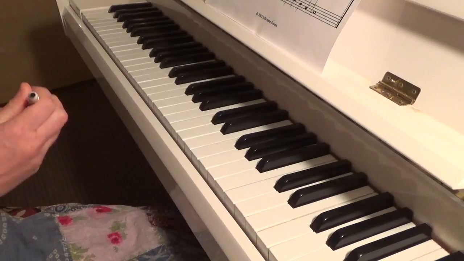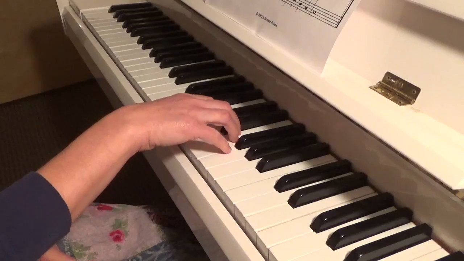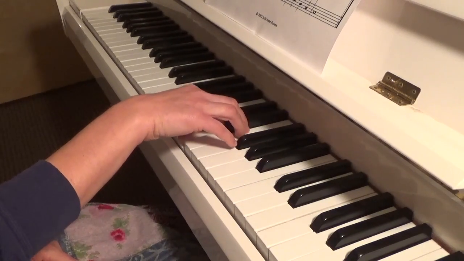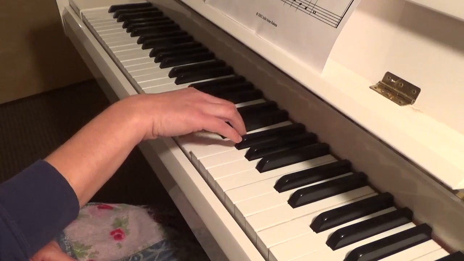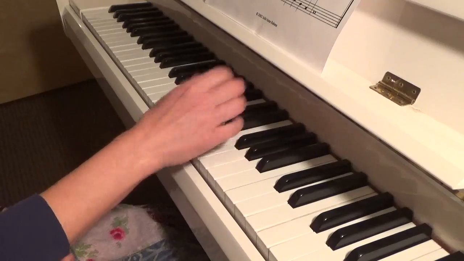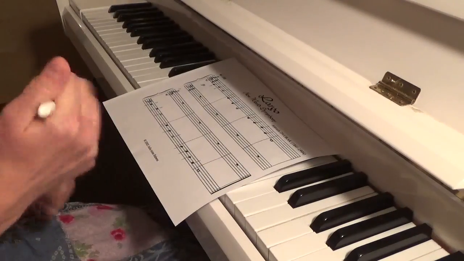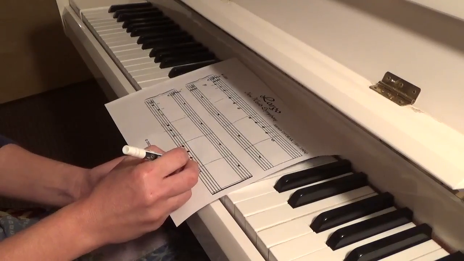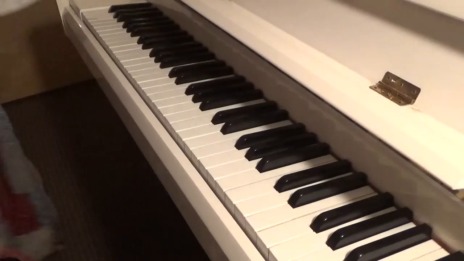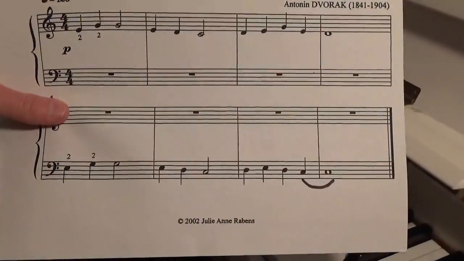Now, if I were to add some ties, the second line, 1, 2, 3, 4, 1, 2, 3, 4. If you notice, every time we start a new measure, we start a new note. I restrike a note at the beginning of the measure. A tied note connects a previous rhythmic value into a new measure.